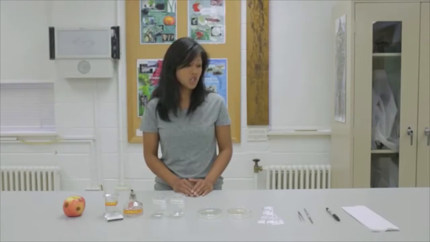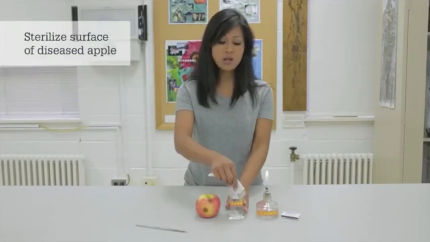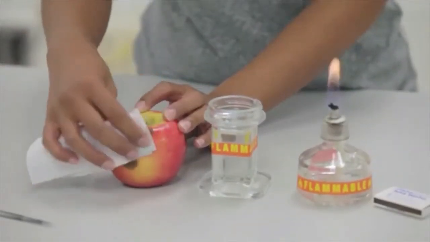In order to complete step 2 of Koch's postulates, we'll need our symptomatic apple, 95% ethyl alcohol, matches and an alcohol burner, 10% bleach solution, sterile water, Petri plates containing a growth medium, parafilm strips to wrap the plates, forceps, scalpel, Sharpie, and paper towels. The purpose of sterilization is to minimize contamination from other microorganisms that might be present. We'll start by sterilizing the surface of the apple by taking a paper towel and dipping it in 95% alcohol and gently wiping the surface from which we're going to isolate.